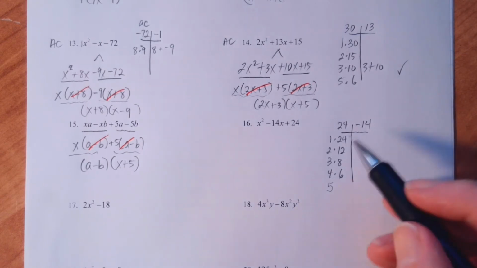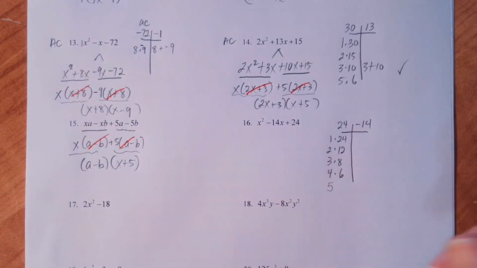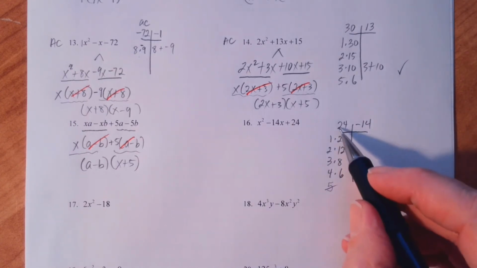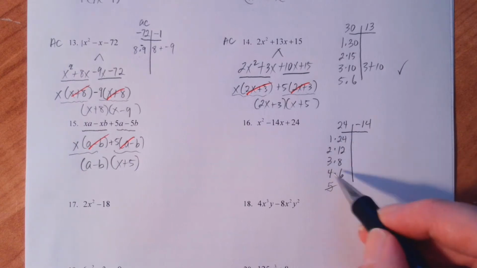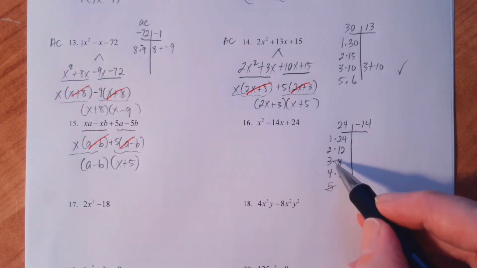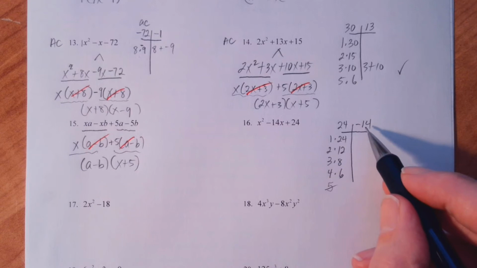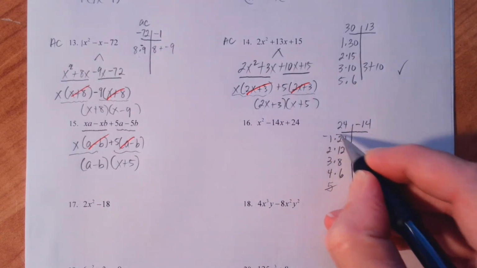All right, so now we know that these numbers multiply to 24, a positive number, and add to a negative. Well, they have to both be positive or both be negative since they multiply to a positive. Since they add to a negative, they have to both be negative.